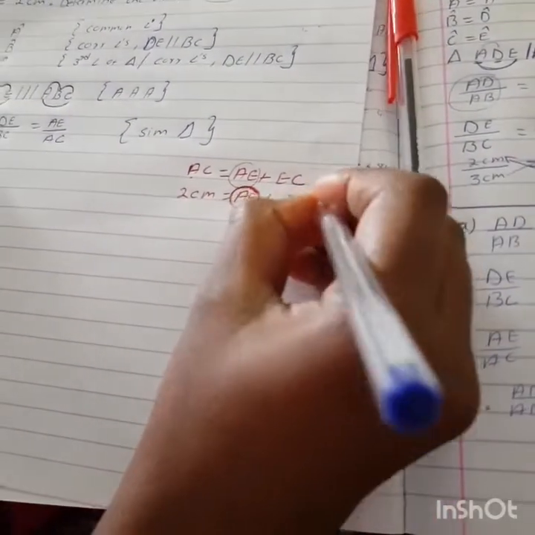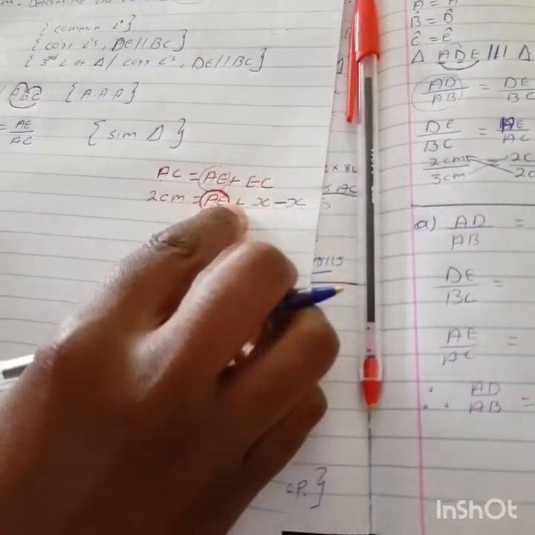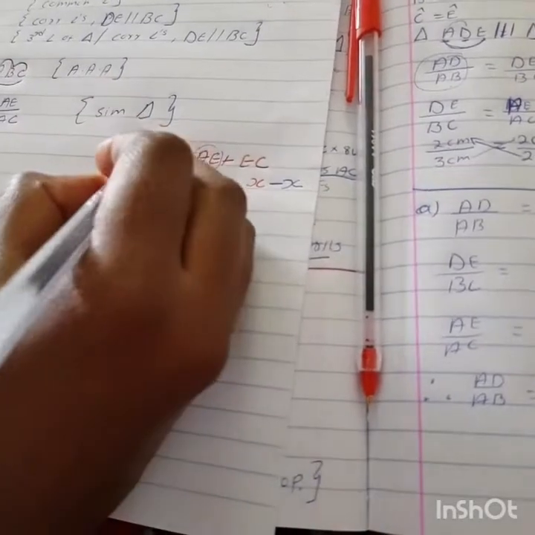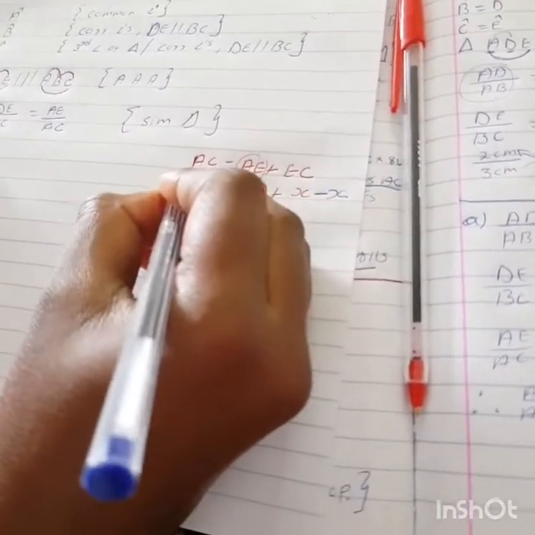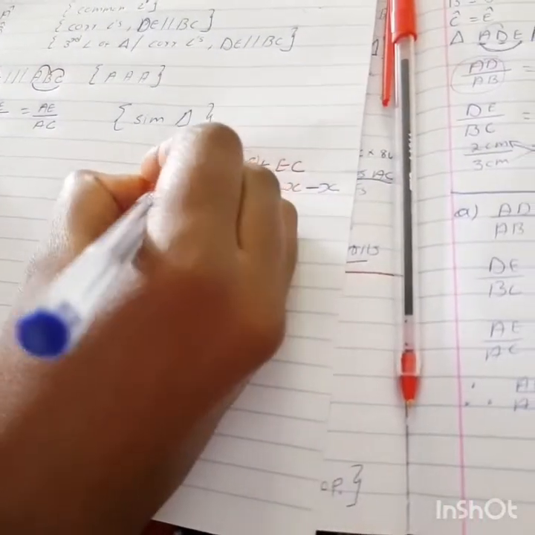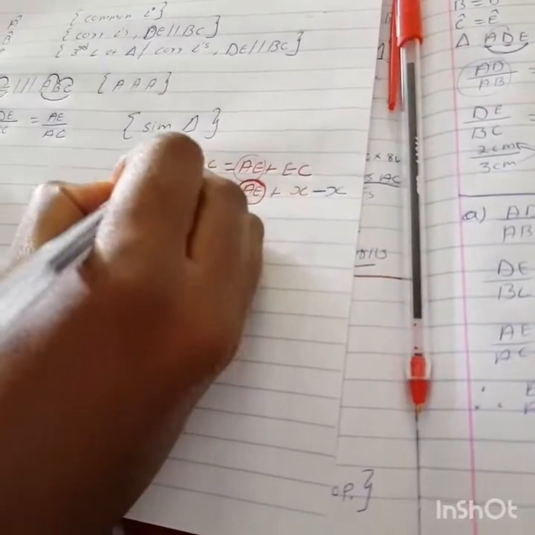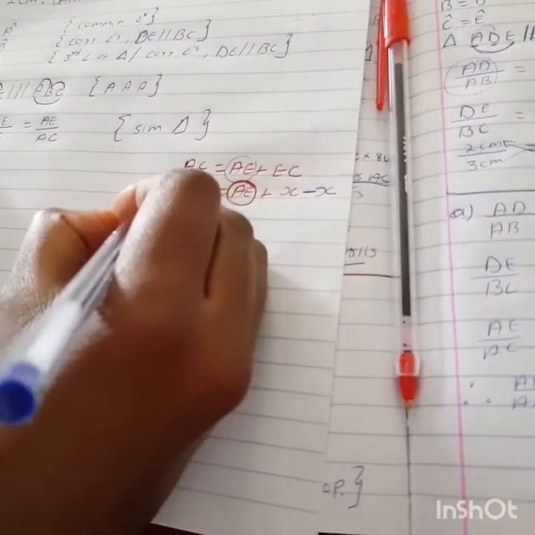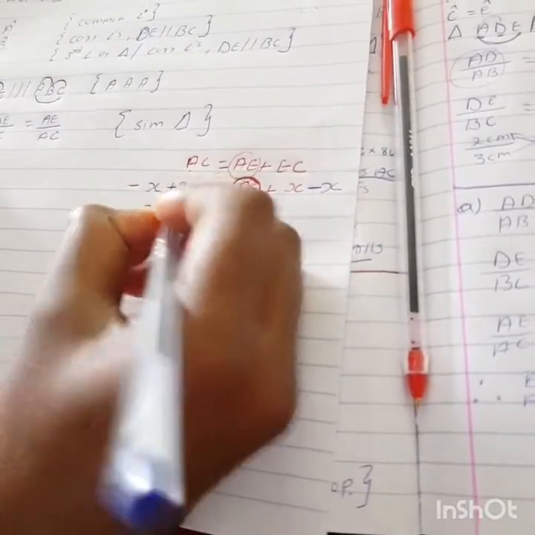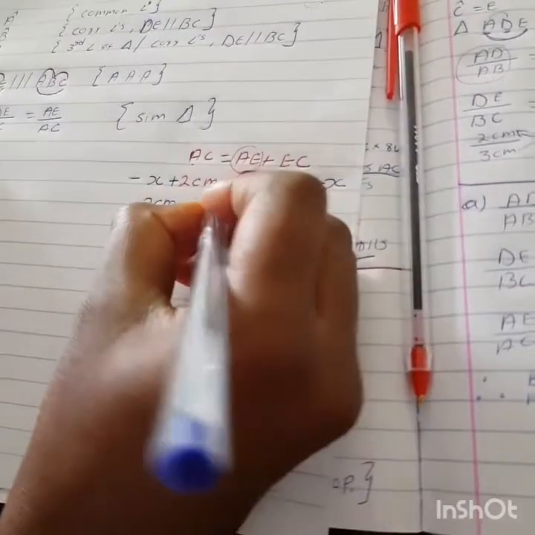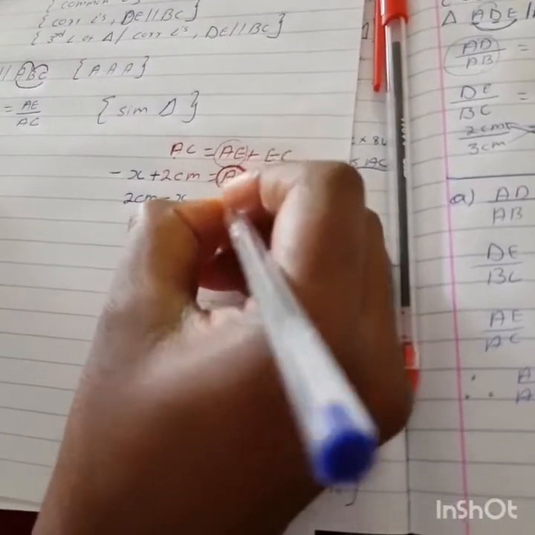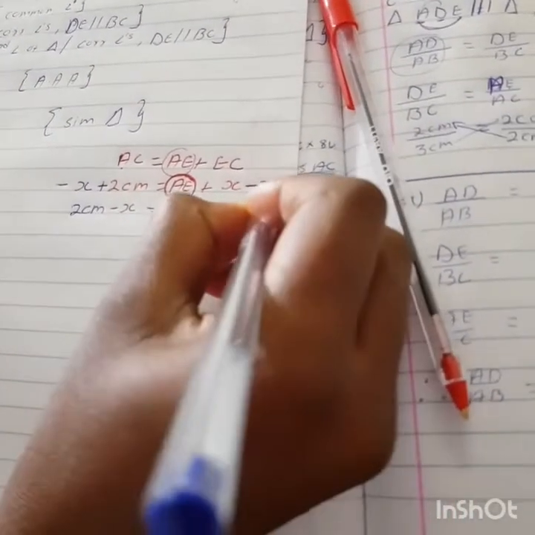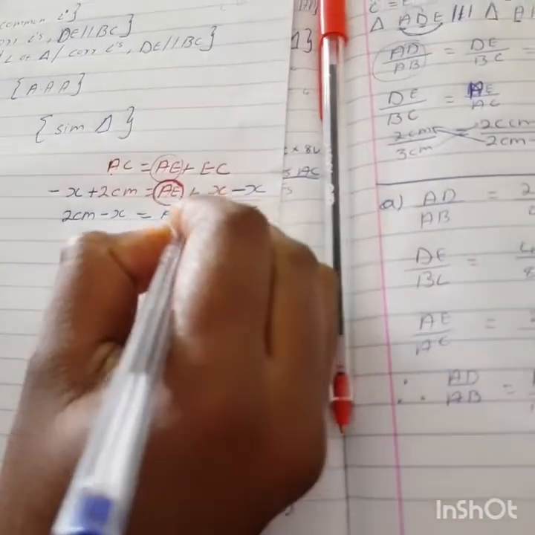Its opposite is negative X because it is a positive X. So this side I must also include a negative X. So I'll just say 2 centimeters minus X is equals to AE plus X minus X. So this is additive inverse, guys.